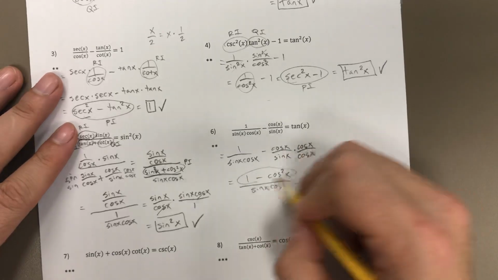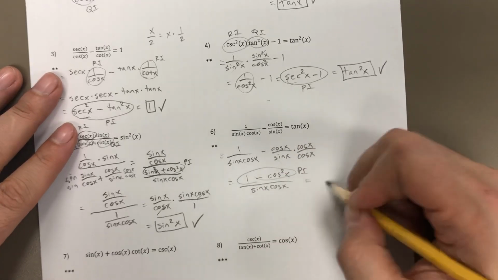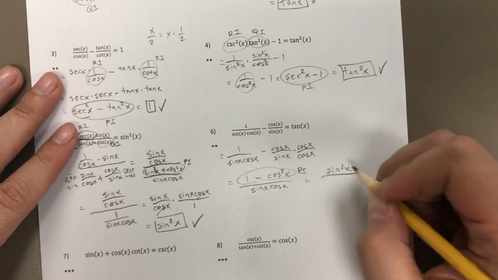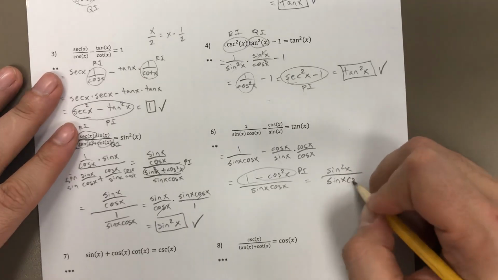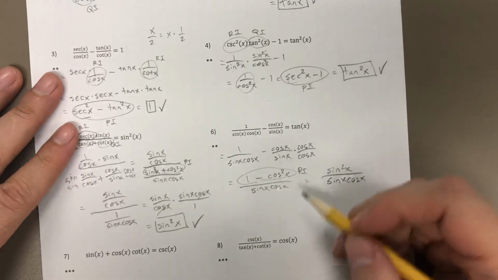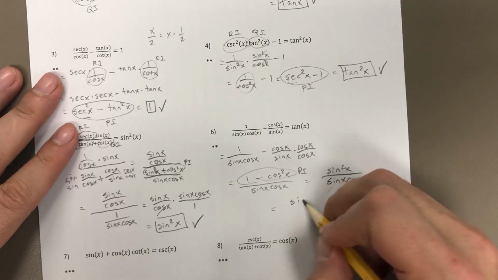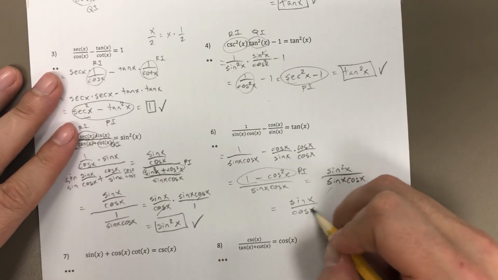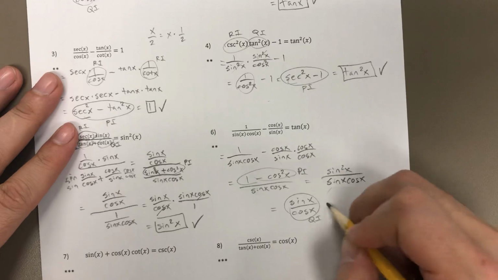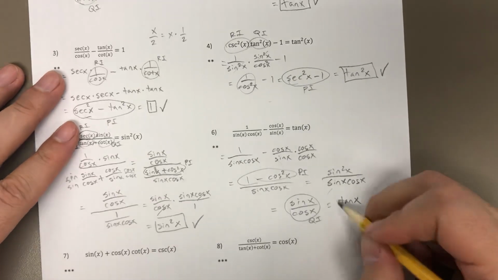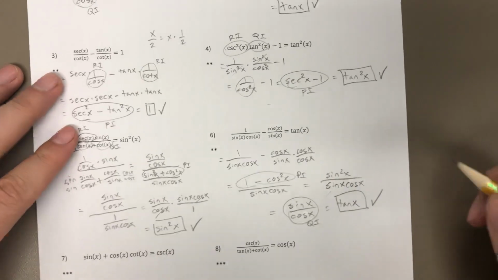And 1 minus cosine squared of x, that's a Pythagorean identity. That turns it into sine squared over sine of x cosine of x. One of the sine of x's cancels out there, so we get sine of x over cosine of x. And then that's a quotient identity, and that's just tangent of x. And that's what we were looking for, tangent of x, in the first place.